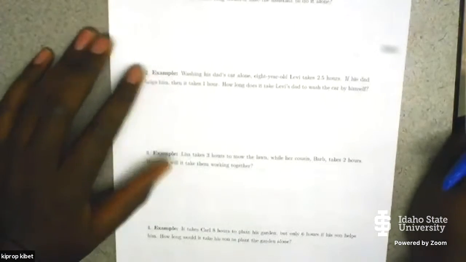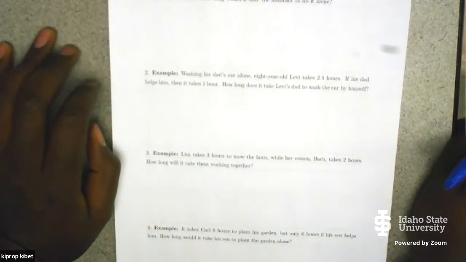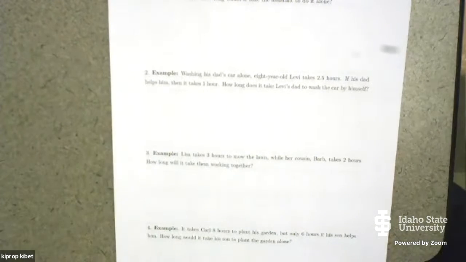Paul can clean a classroom floor in 3 hours. When his assistant helps him, the job takes 2 hours. How long would it take the assistant to do it? So what you do, you read the application problem, and then you identify what they are looking for. In this case, they're looking for how long it would take the assistant to do the job.